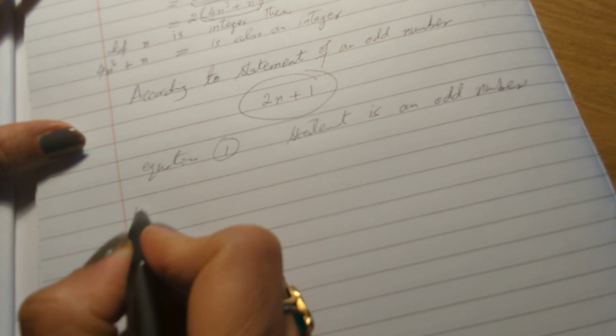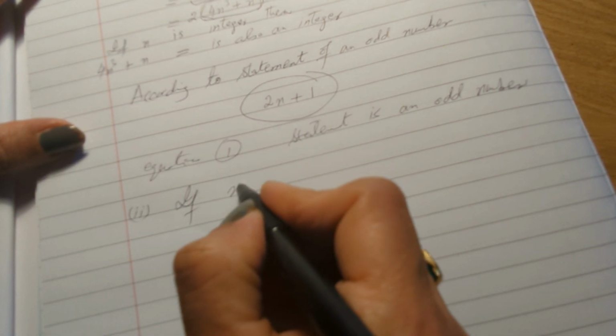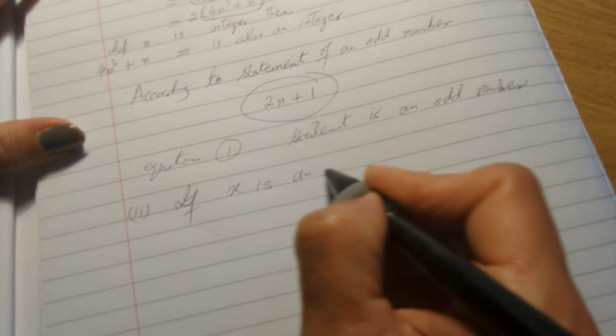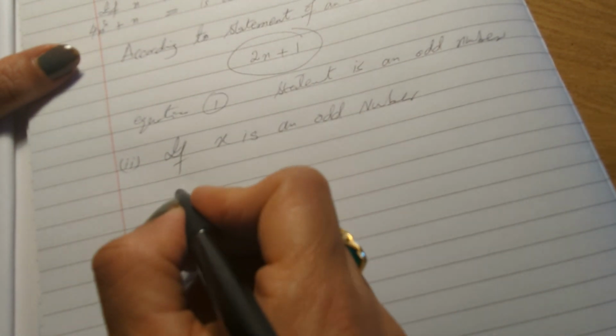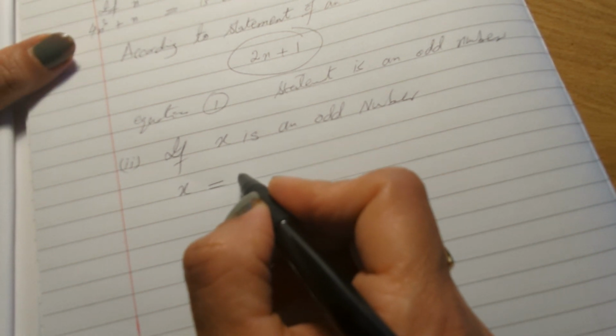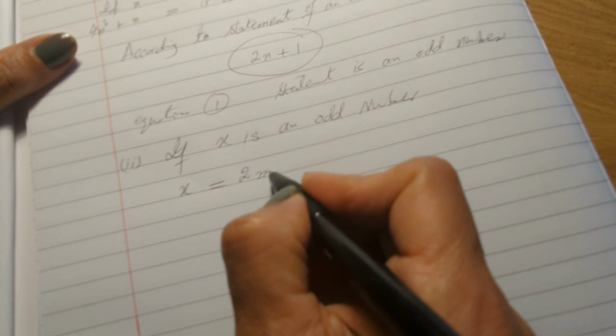But in the second condition, if x is an odd number, then we take x as an odd number in the form 2m plus 1.